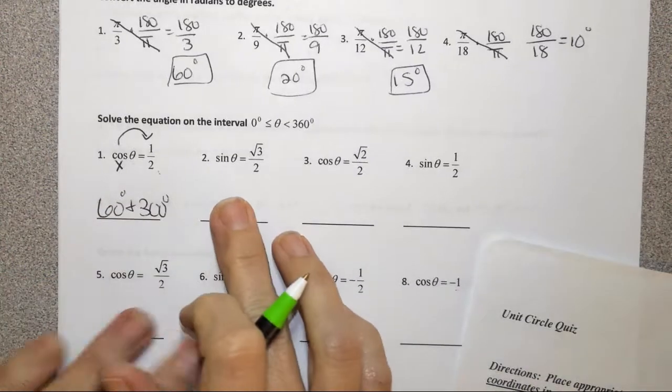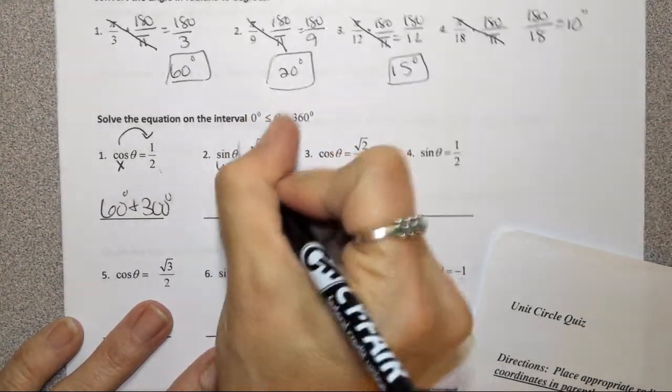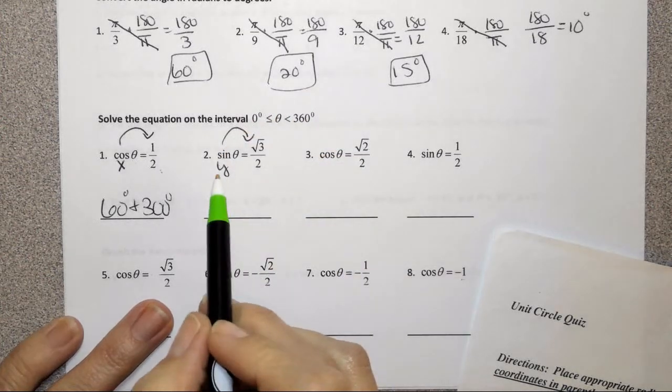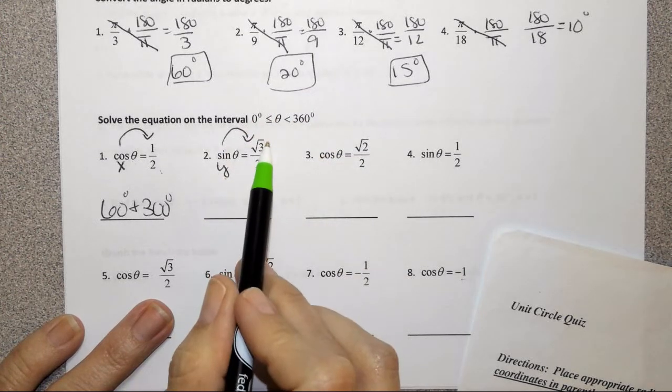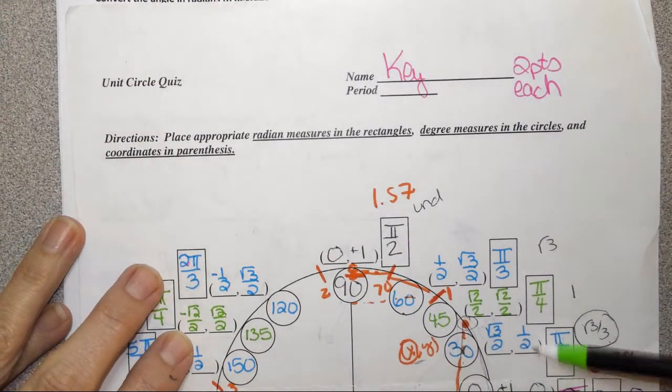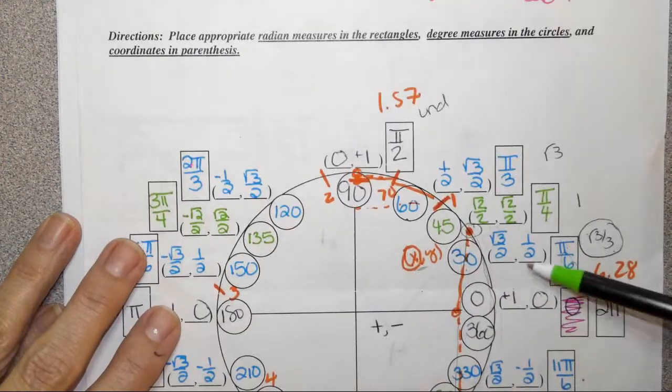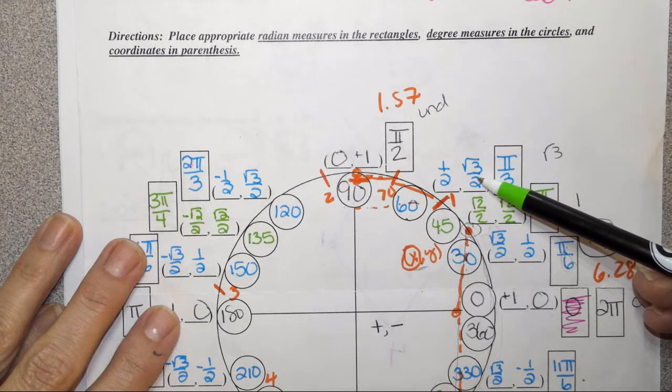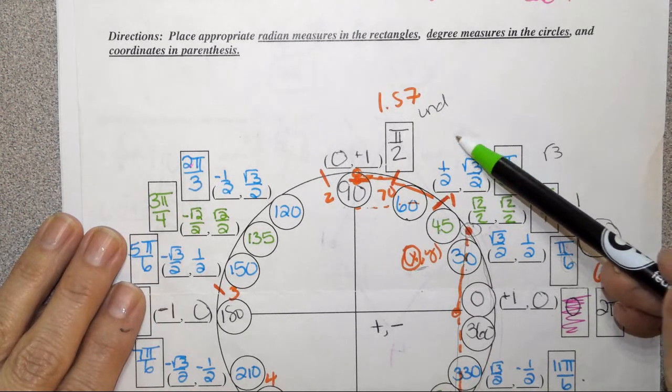Okay, let's go do a sine together. Sine means y, so I want to know where on the circle does the y value equal a positive √3 over 2. So y values are the second ones. So not it, not it, not it. Here we go. 60 degrees. And then I need another one.